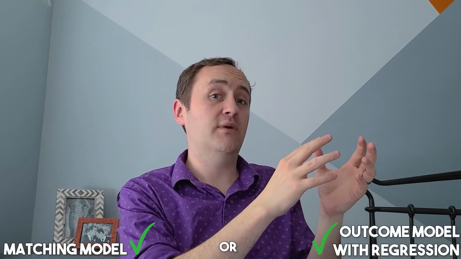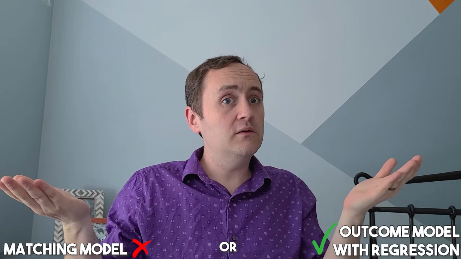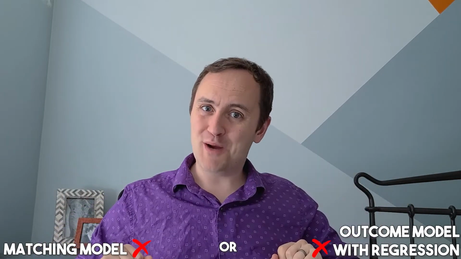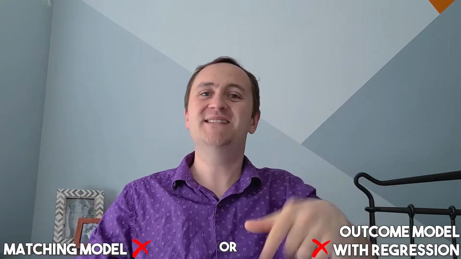Either I need to make sure that my matching model is correct, or I need to make sure that my outcome model with regression is correct. If one of them is wrong, I don't know necessarily which one, I'm going to be okay. If both of them are wrong, I'm still in trouble. But if only one of them is wrong, I'm good. That's the double robustness part. I can either be correct over here or correct over here, and it's sort of a backup system, right? If one of them fails, the other one will catch me.